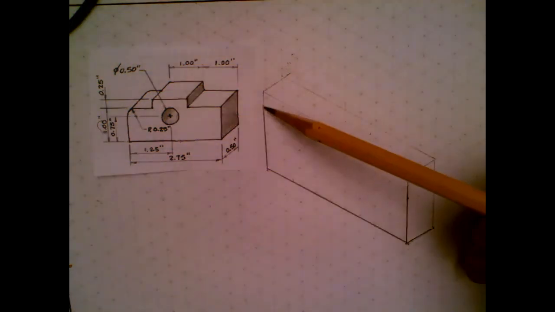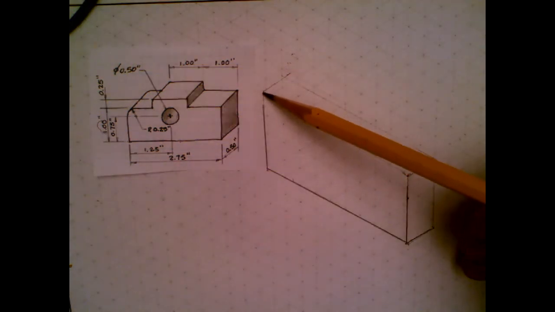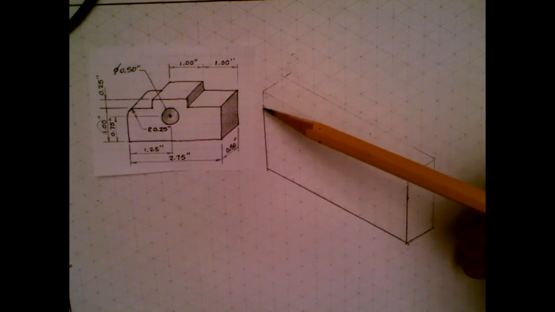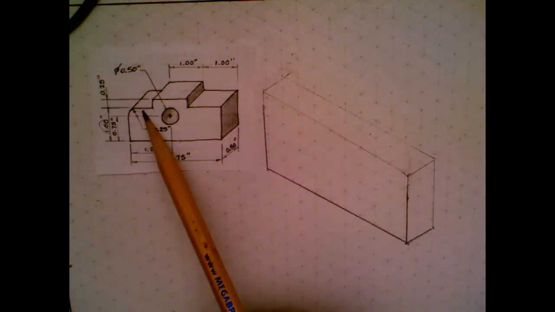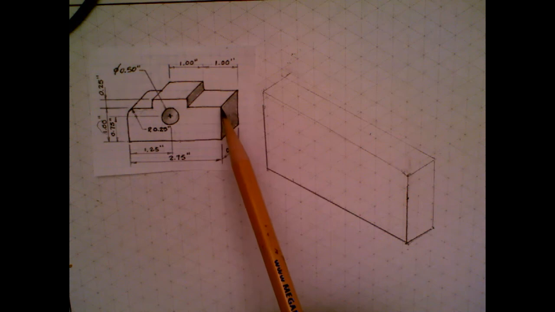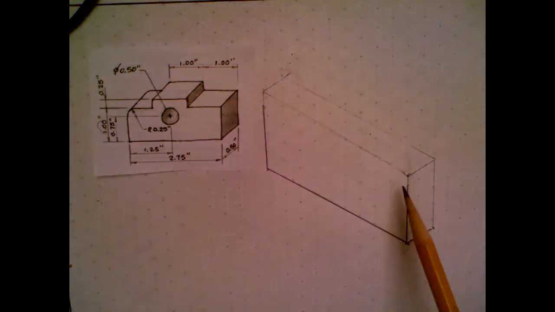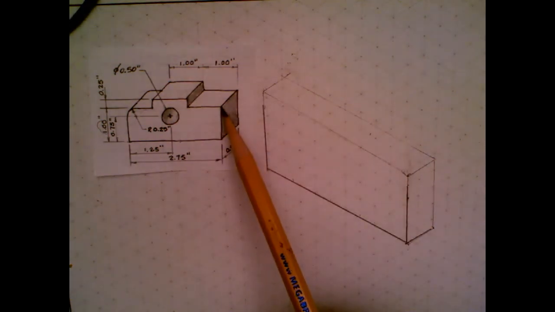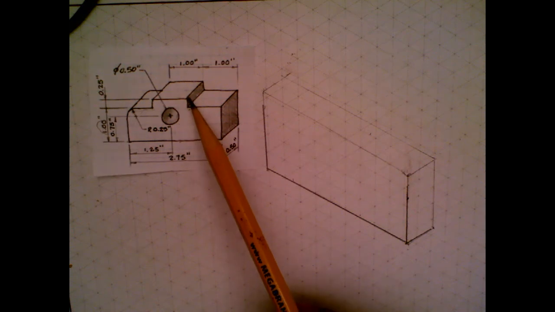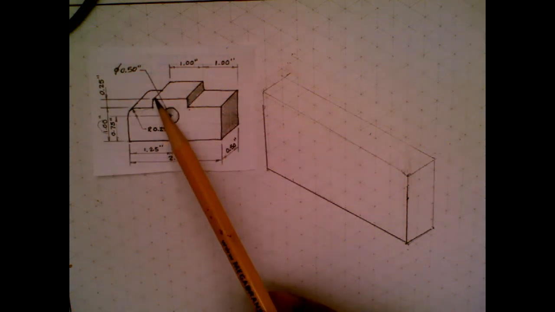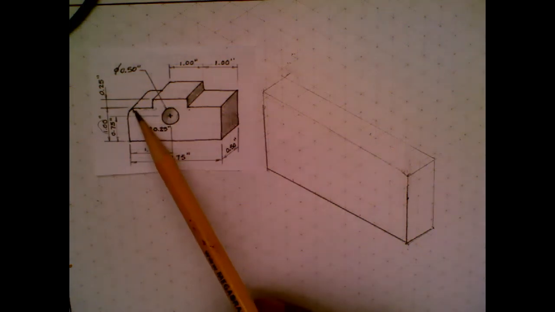Now, remember, this line isn't going all the way to the top of our imaginary space. This distance right here, if I did everything right, should be 1/4. Same as down here, should be 1/4 to this point. Now I'm at this line on the object. I'm going to come back 1 inch. I'm going to go up 0.25, come over 1 inch, come down 0.25, and then I'll get this rounded radius right here.